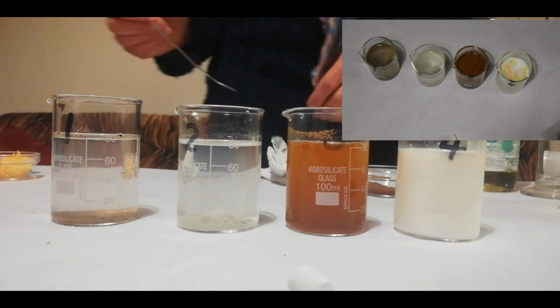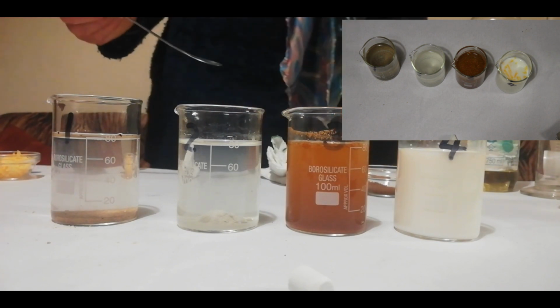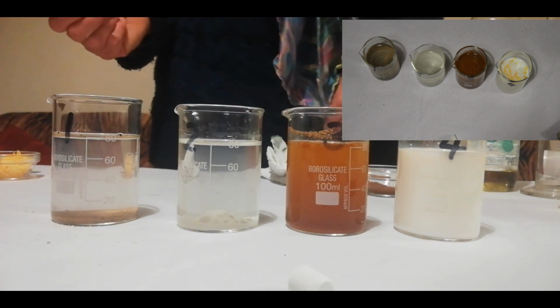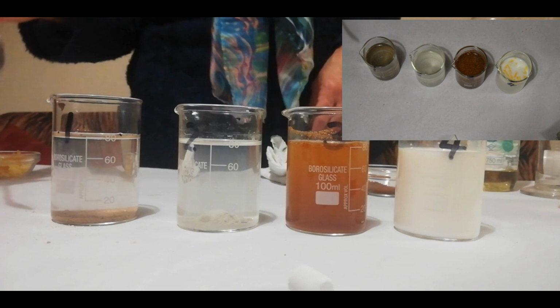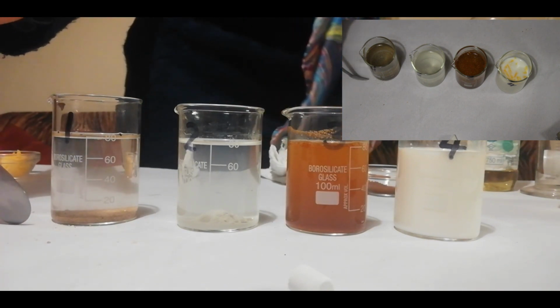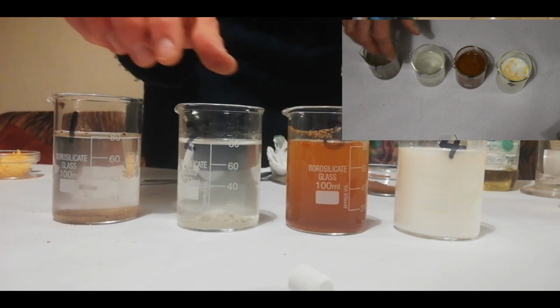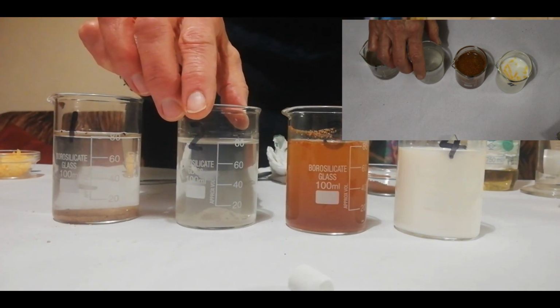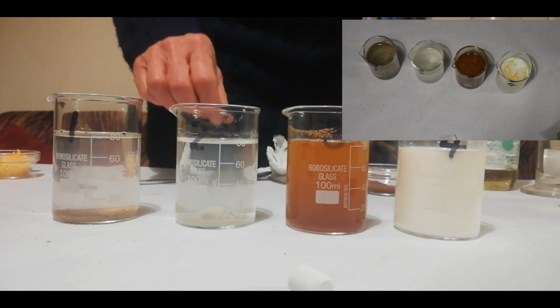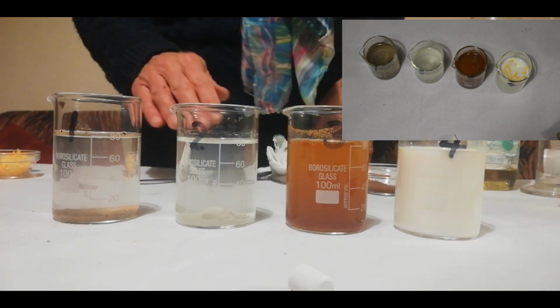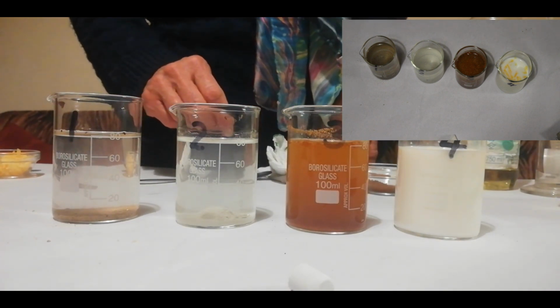Right, your textbook says we must leave them for 2 minutes. I think we have left the sand for 2 minutes. We can have a look now what has happened here at number 1. Can you see the water is beautifully clear above the sand? This one, the one with the chalk, the water is a tiny bit cloudy, but there's a nice big thick precipitate that's formed on the bottom.